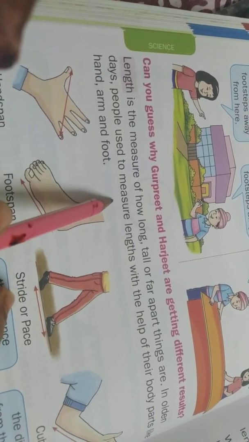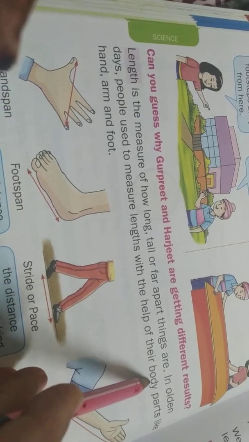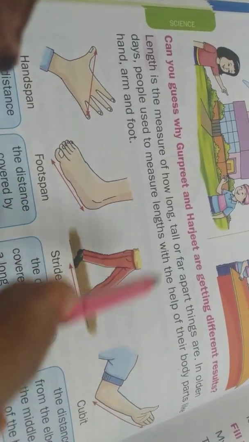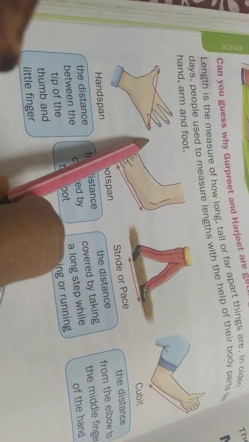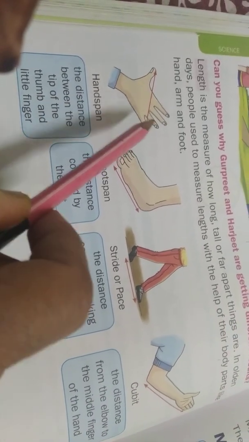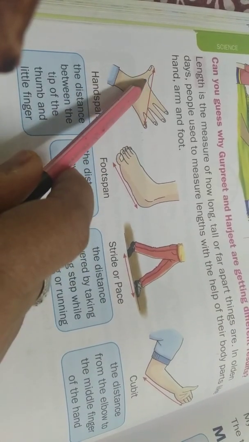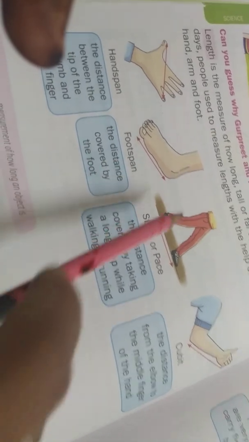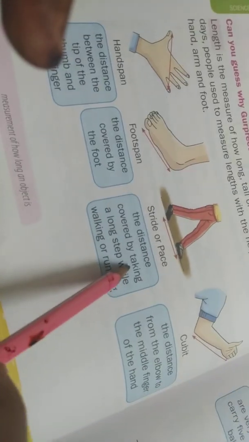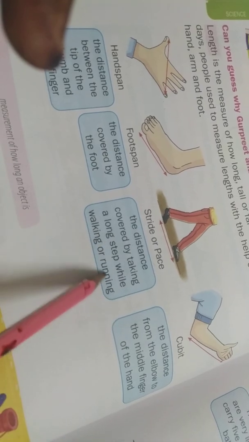In olden days, people used to measure lengths with the help of their body parts like hand, arm, and foot. So are you seeing the pictures? This is hand span, the distance between the tip of the thumb and the little finger. Next, foot span, the distance covered by the foot. Stride or pace, the distance covered by taking a long step while walking or running.